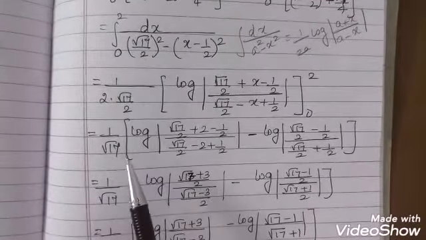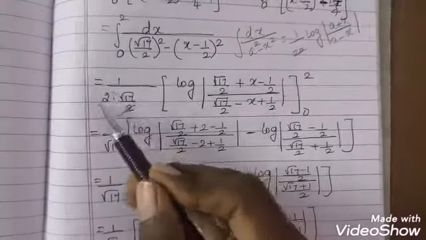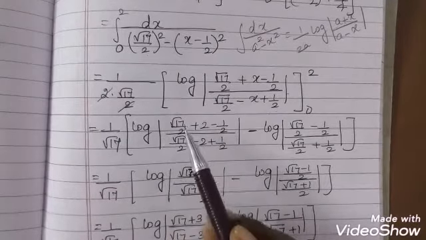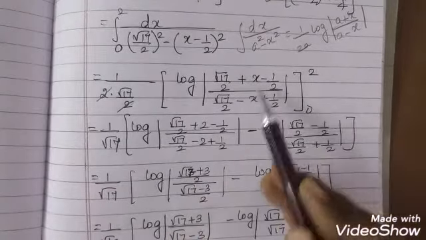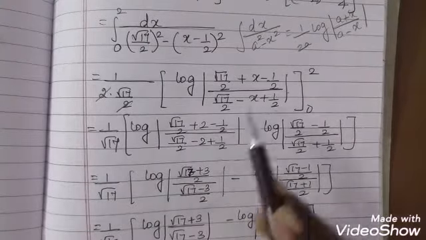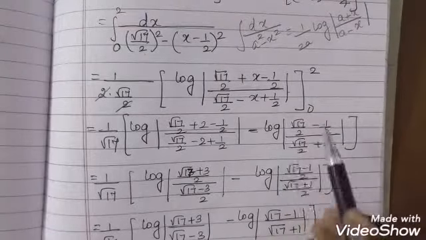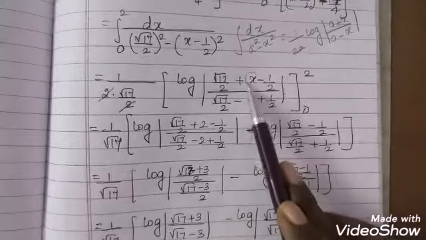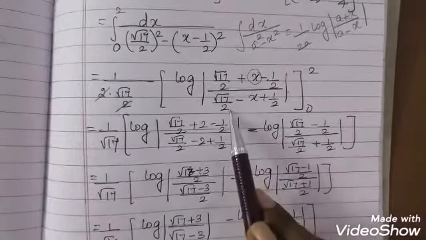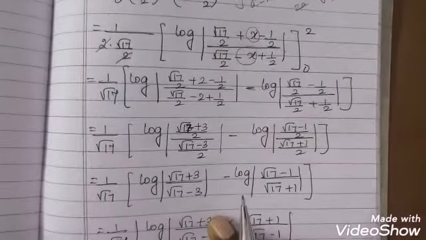Got it? So here we will substitute the upper limit minus the lower limit. If you see, your 2 and 2 get cancelled. It's 1 by root 17 log of mod root 17 by 2, when I substitute it, you will get plus 2 minus 1 by 2 divided by root 17 by 2 minus 2 plus 1 by 2, minus log of mod root 17 by 2. This becomes 0, the lower limit, minus 1 by 2 divided by root 17 by 2. This also becomes 0. So you will have it as plus 1 by 2. This is what you get here.